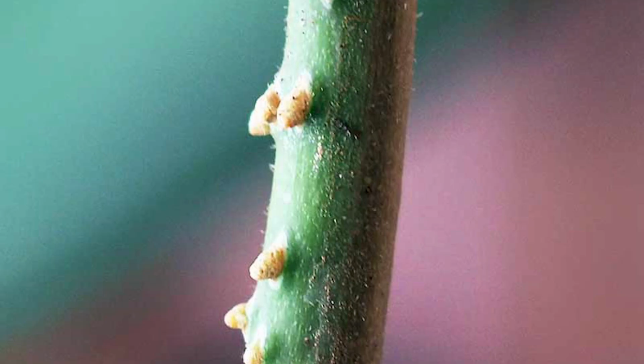And is it perfectly circular? If it's perfectly circular and it's got a little ruffled edge around it, it's scale. Root nubs look different zoomed in than scale does. I'll show you the difference. So that is the number one way to recognize them, is to zoom in on the camera.